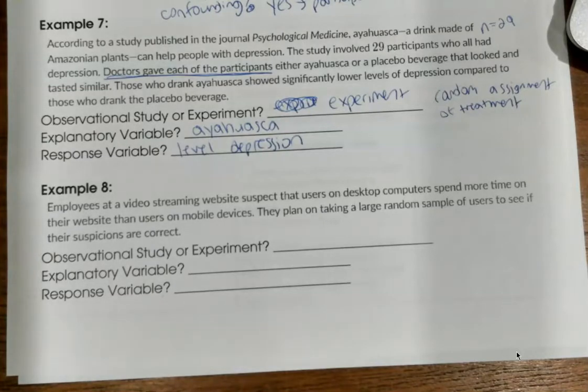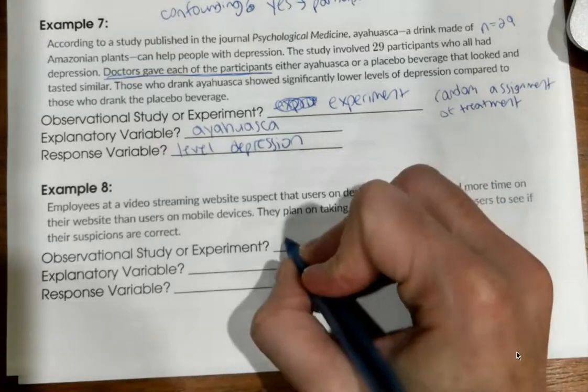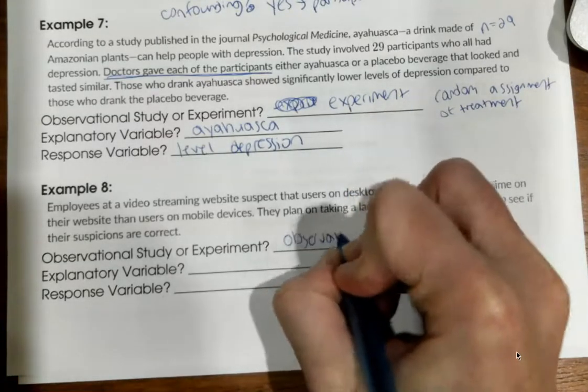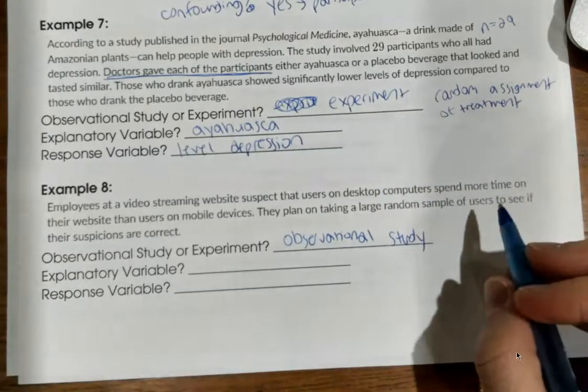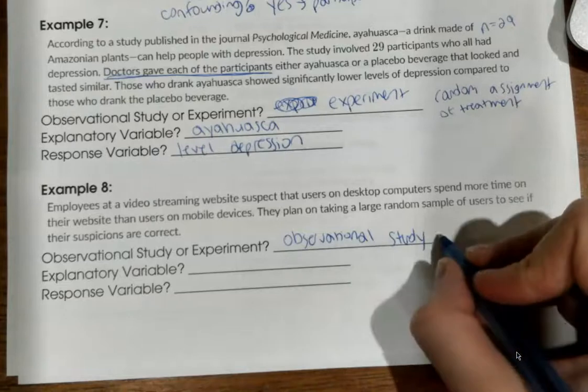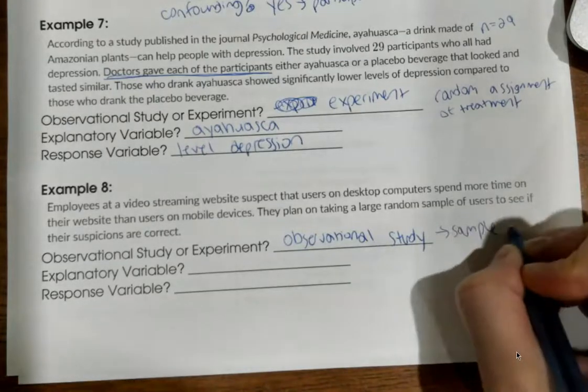All right. Employees at a video streaming website suspect that their users on desktop computers spend more time on their website than users on their mobile device. They plan on taking a large random sample of users to see if their suspicions are correct. Observational study or experiment? All right, this is an observational study. They take a random sample and they ask people, so this is a sample survey, right?